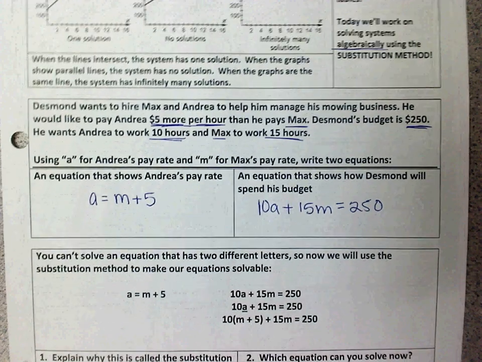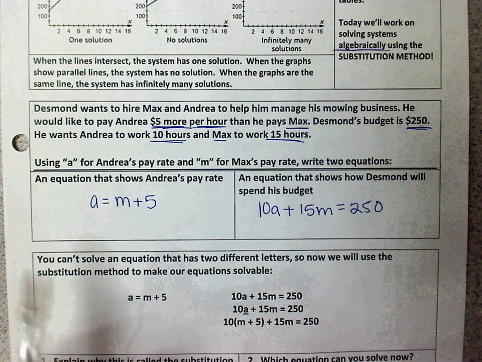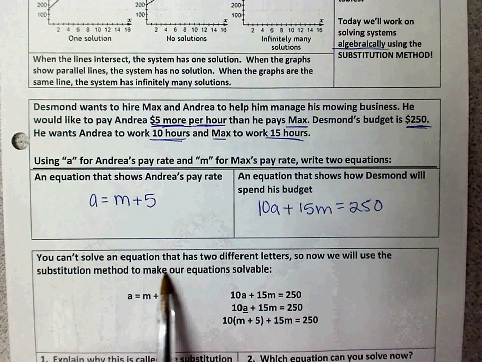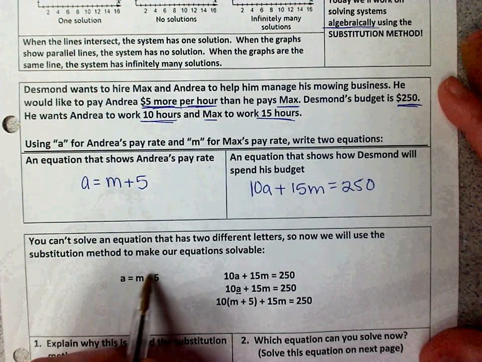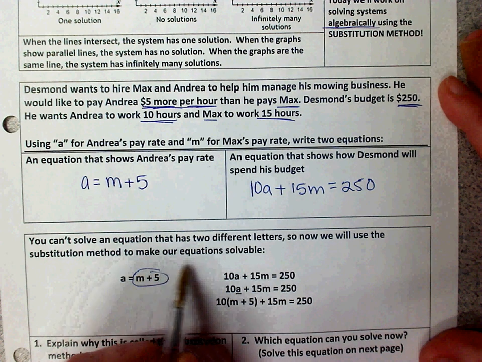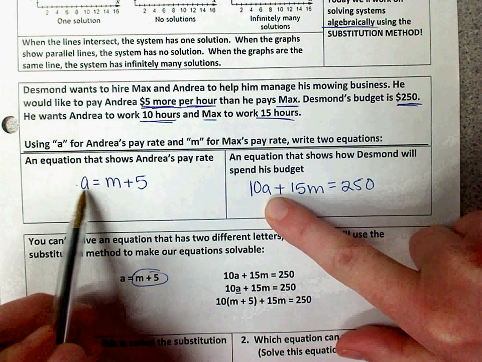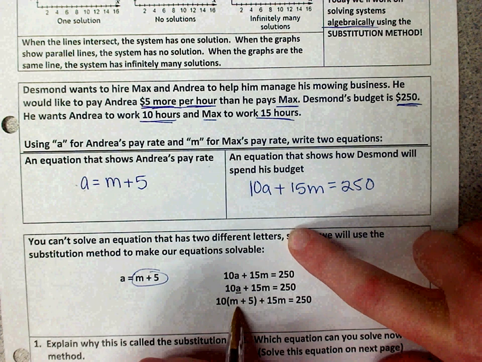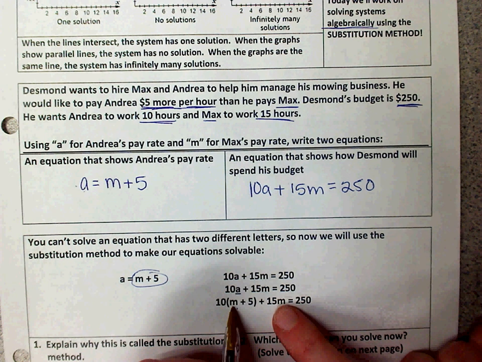Alright, so here we have two different equations, and we can't solve an equation that has two different letters. So now we will use the substitution method to make our equation solvable. So what we're going to do is take what Andrea equals and substitute it in the other equation, because that's A, and so A equals M plus 5. And so if we get rid of this A and substitute it for M plus 5, that means that we have one variable that we can solve for, and that's what we want.